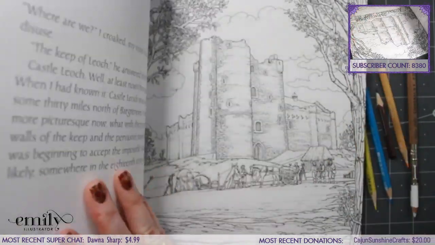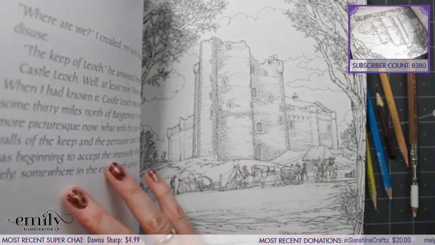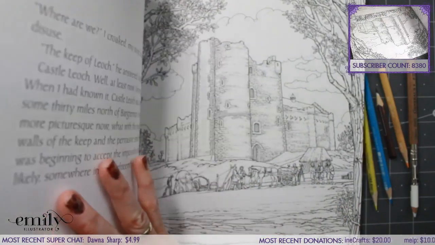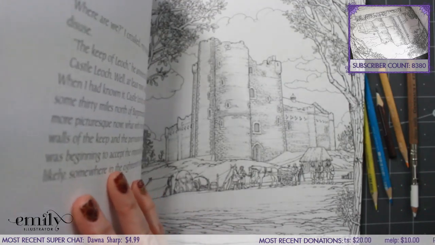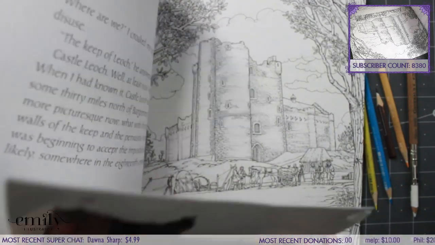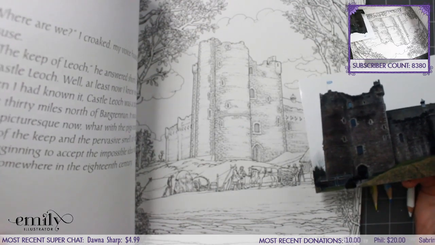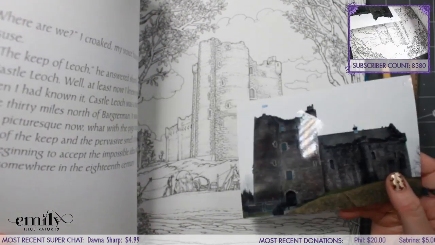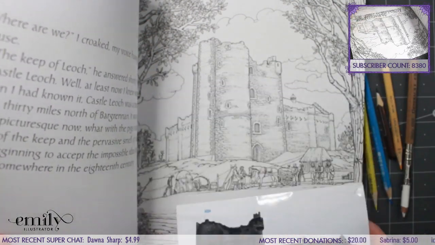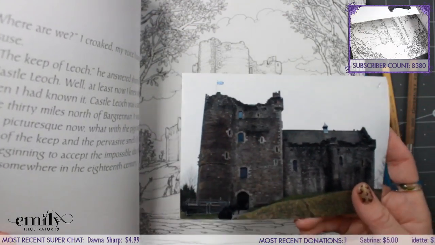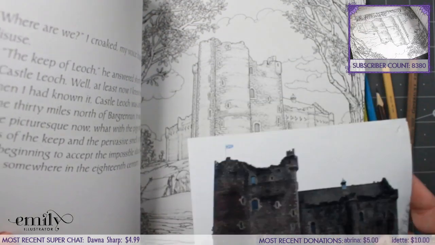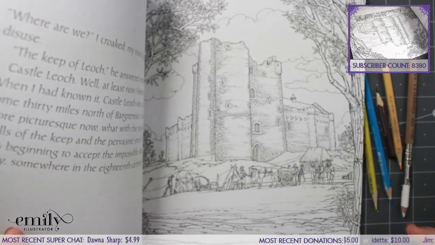Anyway, I want to color this one because, let's see, do I have the picture? Ah, here we go. I have a bunch of pictures because I've been to that castle. Look at there. I have pictures of that castle. So I have my own reference photos for this castle because I've been there.